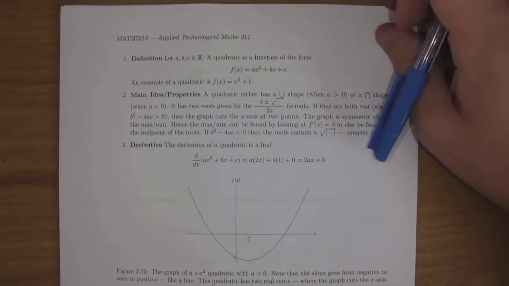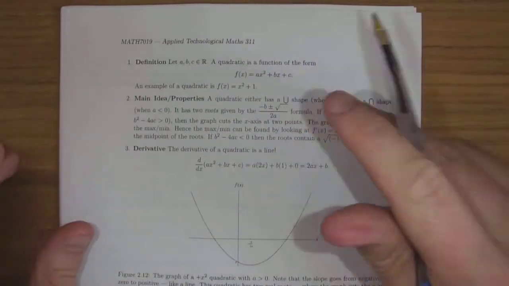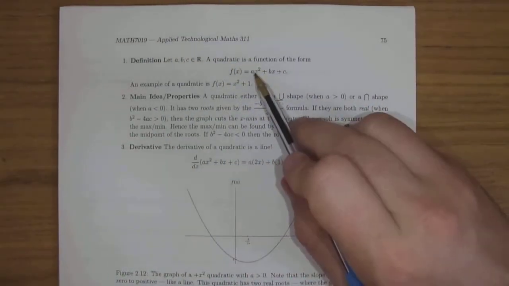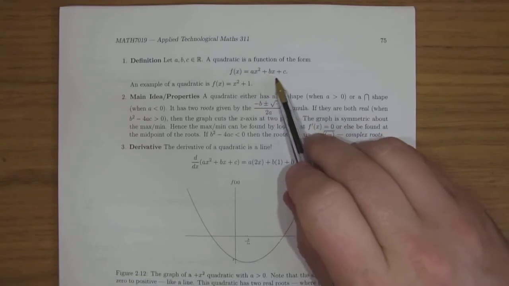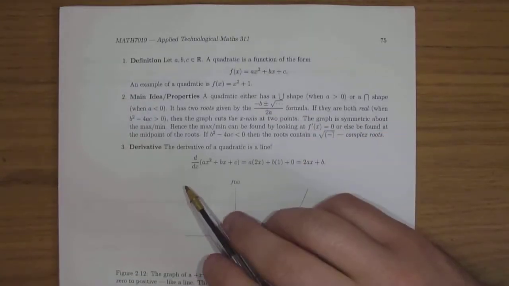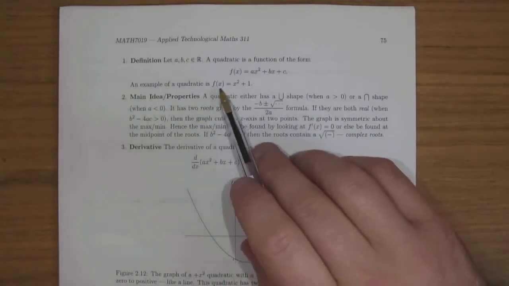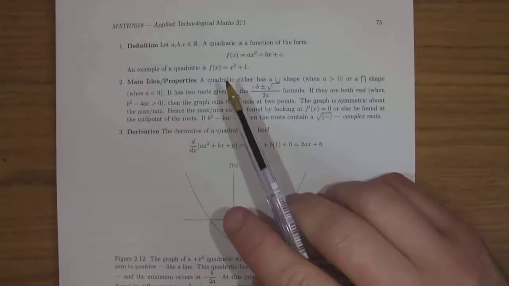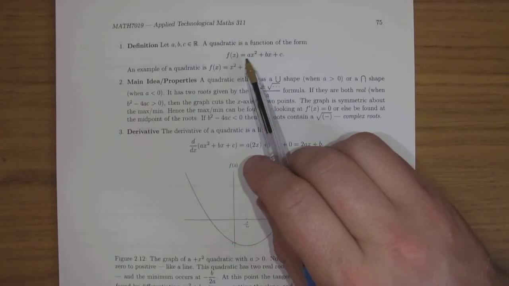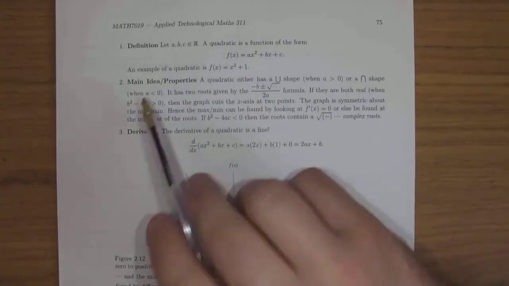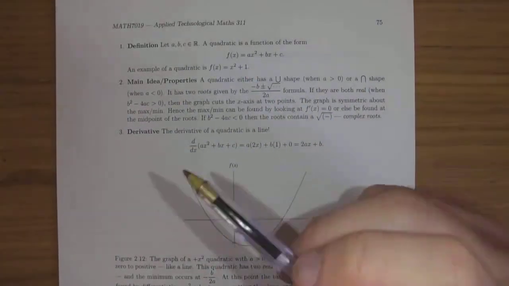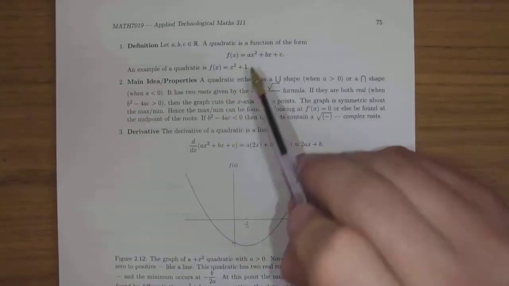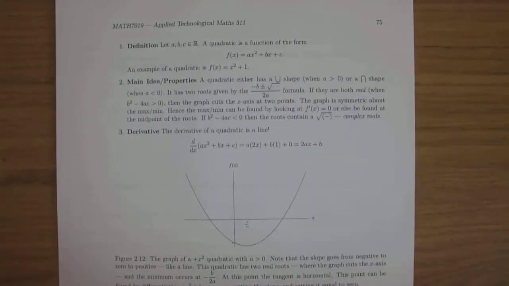By definition, a quadratic is a thing with an x squared, an x and a constant. The a has to be non-zero. One or both of the b and c, or none, can be 0. An example of a quadratic is x squared plus 1. The main idea is that a quadratic either has a U shape, where the a is positive, or an N shape when the a is negative. It has two roots. A root is a number you plug in and get out 0. You can find them using the minus b formula.